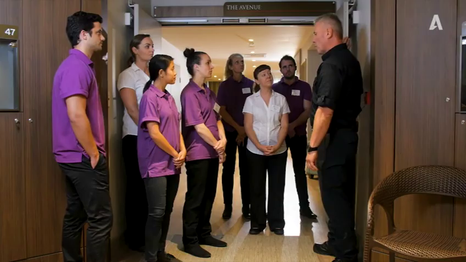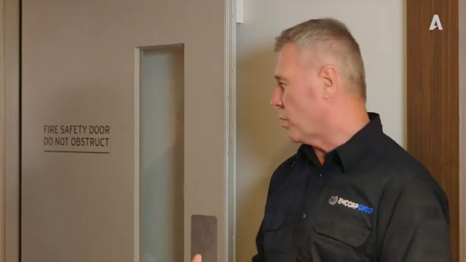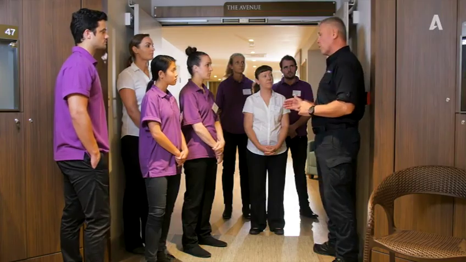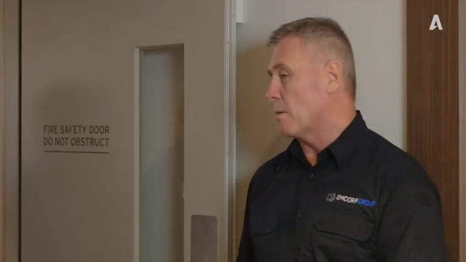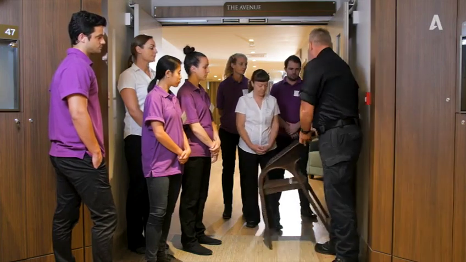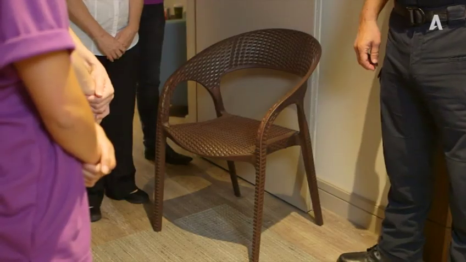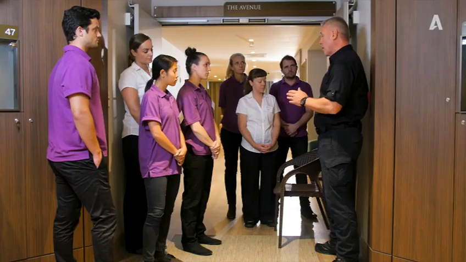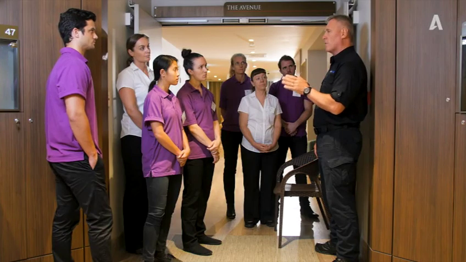Fire doors like this limit the supply of oxygen to a fire. It can prevent the spread of smoke and toxic gases for at least 30 minutes, sometimes longer. These doors must be able to be closed in an emergency. Doing something like this is an offence because it can stop the doors closing in an emergency. All staff must take responsibility to ensure nothing blocks the fire doors.